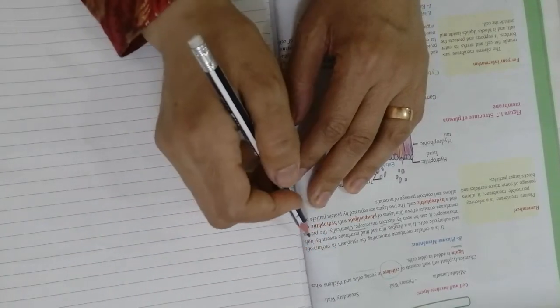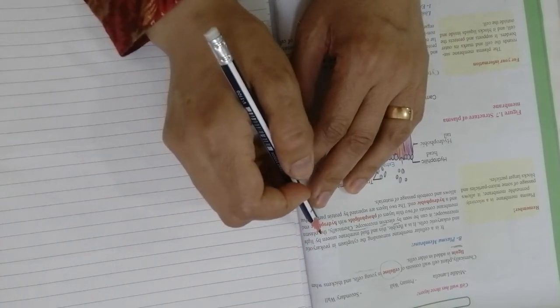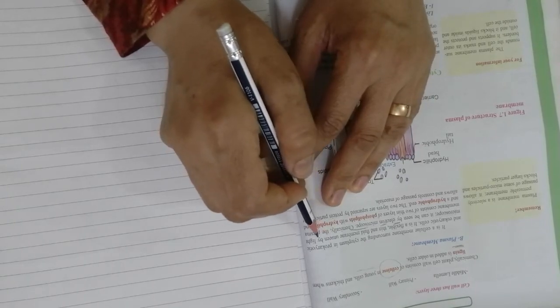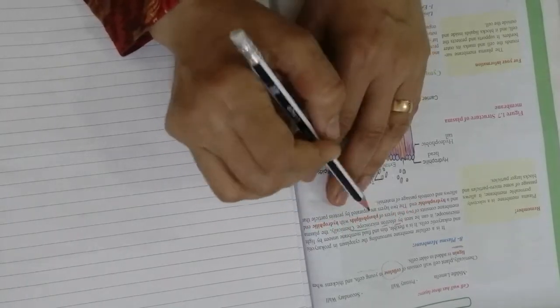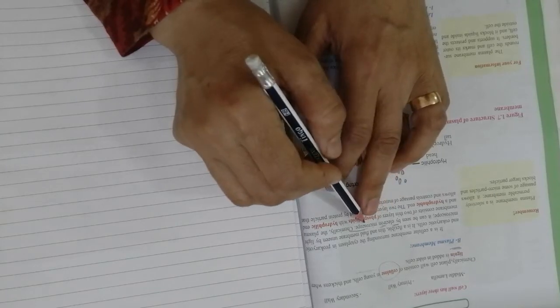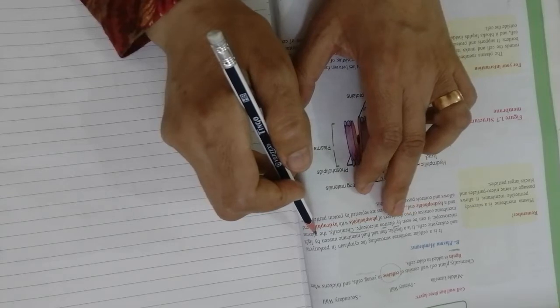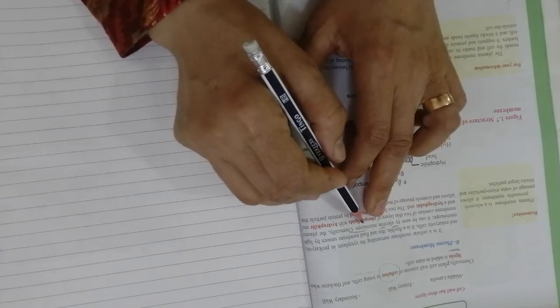Can I see it by my naked eyes? No. Can I see it by light microscope? No. We can see it only by electron microscope. So it is unseen by light microscope. It can be seen by electron microscope.